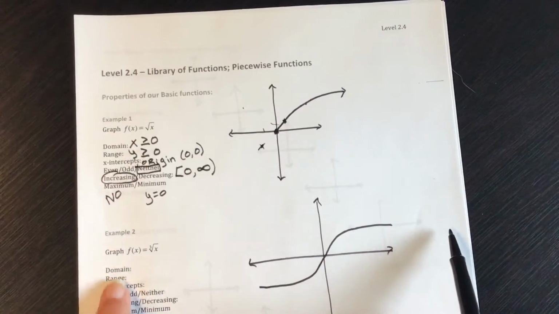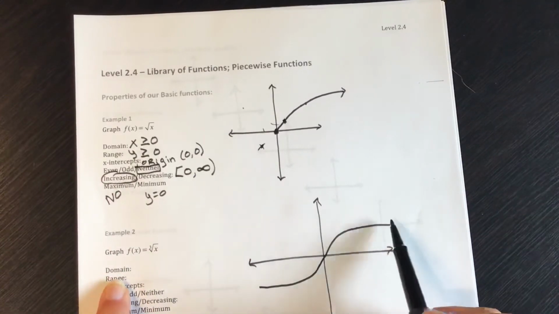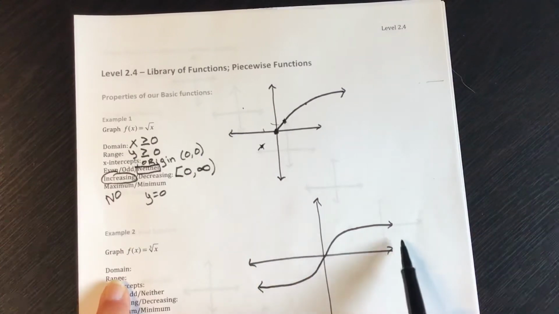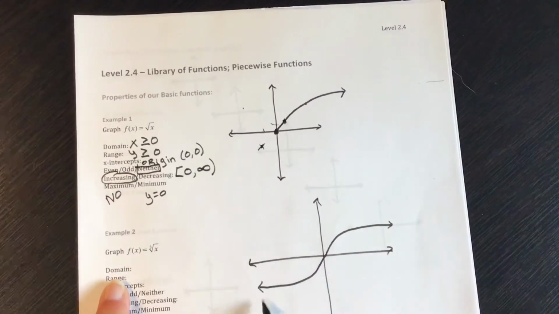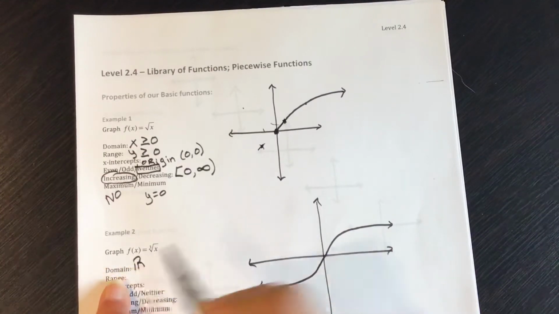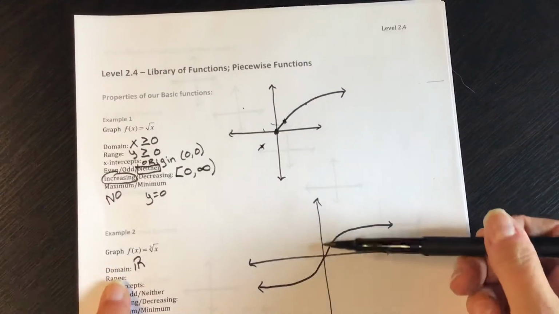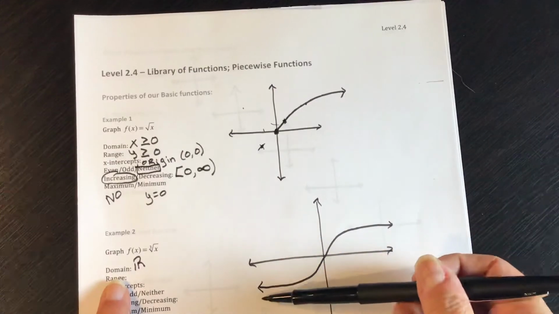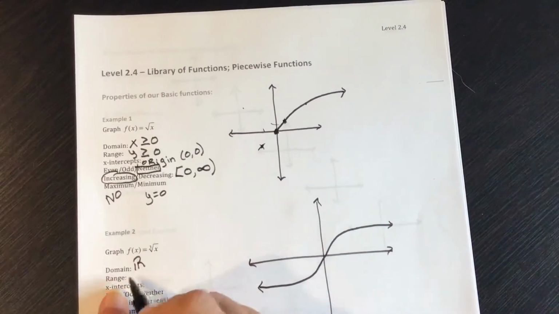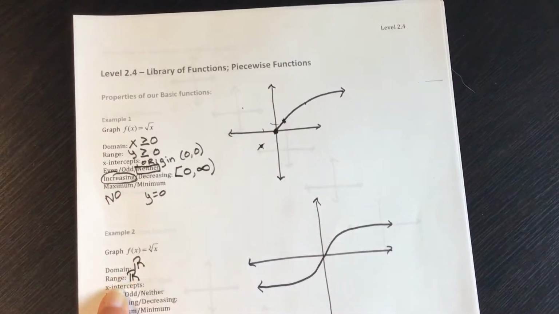All right, so here, if I'm listing the domain, I would have any x value give me a y value. So my domain is all real numbers. And same thing for my y's. It looks like it levels and plateaus off, but it would keep going down and down and down the farther our x values get on either side. So our range is also the set of real numbers.